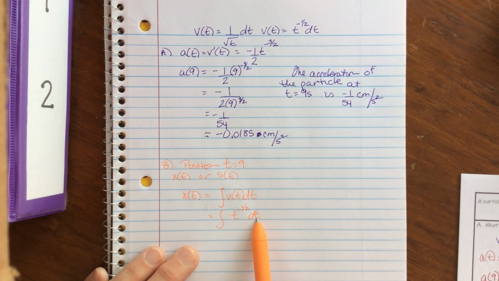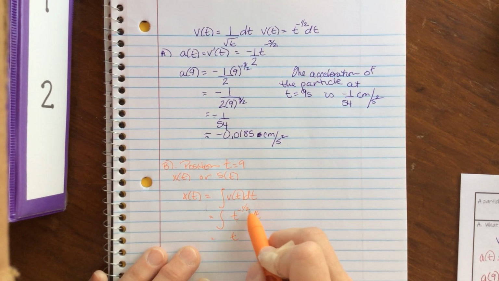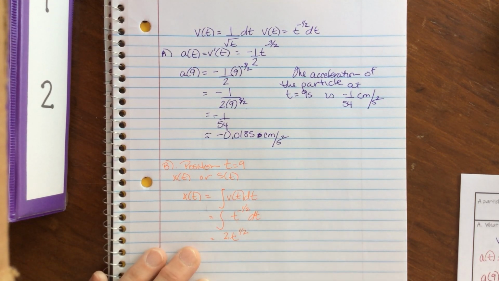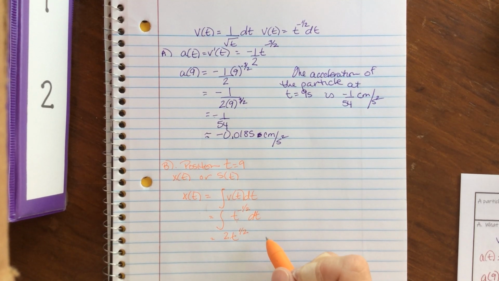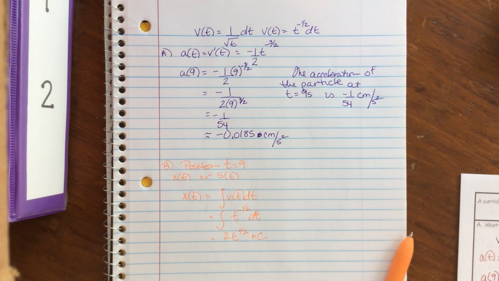And so the antiderivative here will be t to the 1/2 divided by 1/2, so multiply by 2. And we need to add the c, that constant of integration.